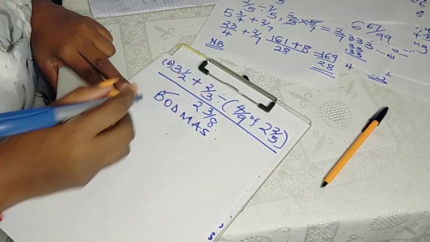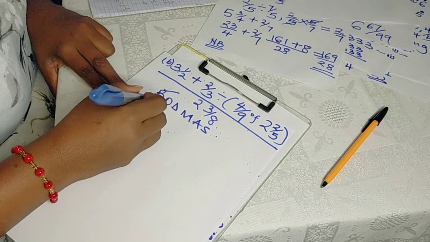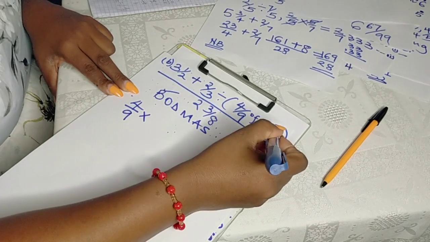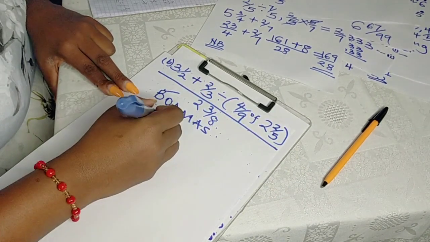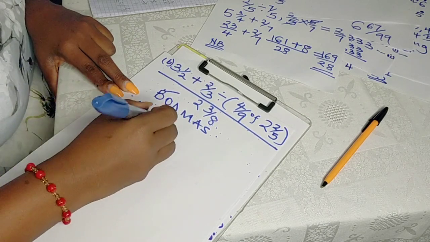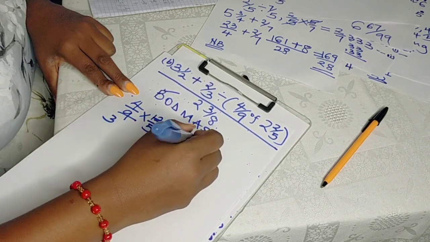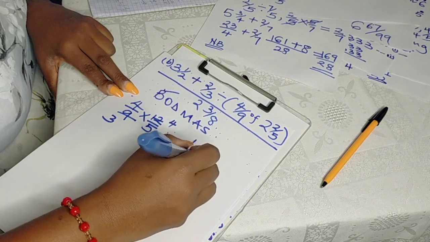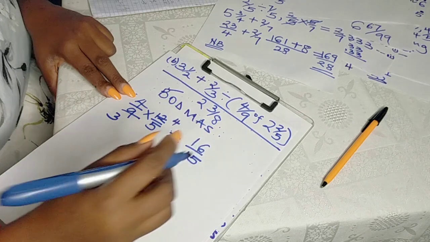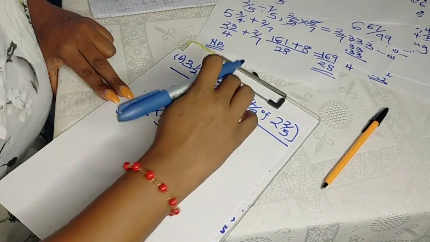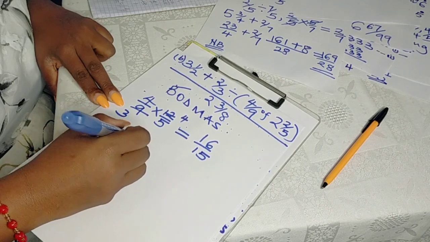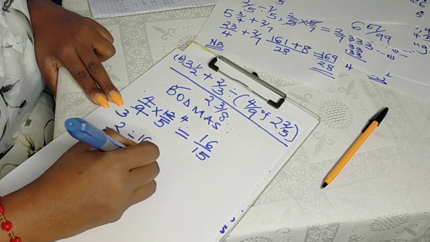Brackets is there. So we shall say 4 over 9 times, this is 5 times 2, 10 plus 2, 12. 12 over 5. By 3, 3. By 3, 4. This is going to be equal to 16 over 15. Then from there we move on to division. So it is 2 over 3 divided by 16 over 15.